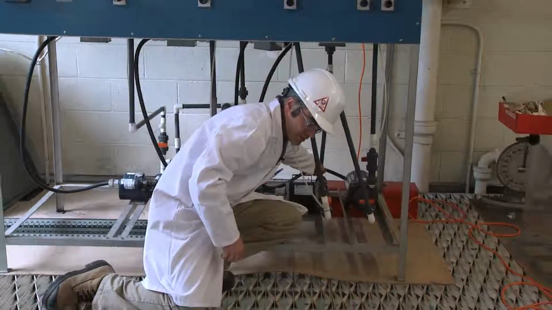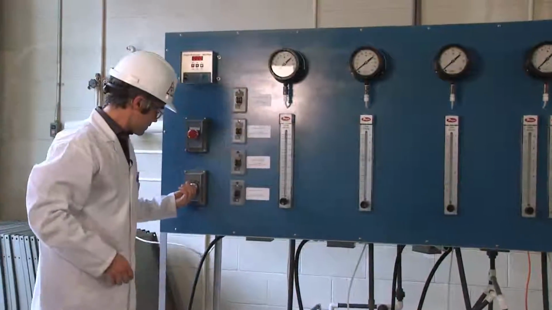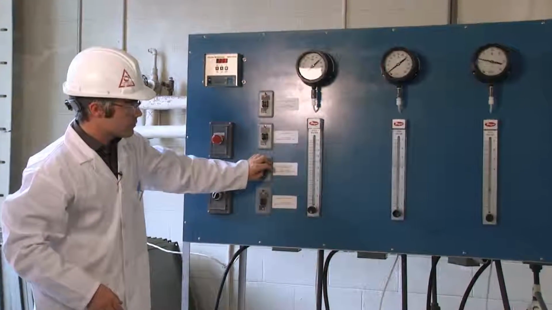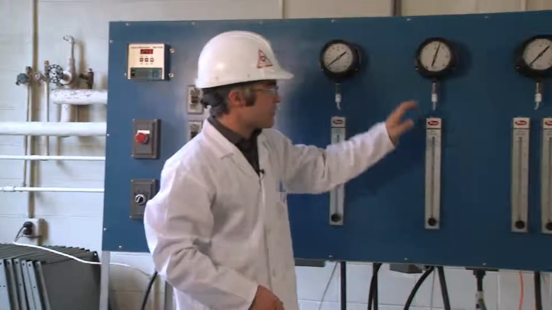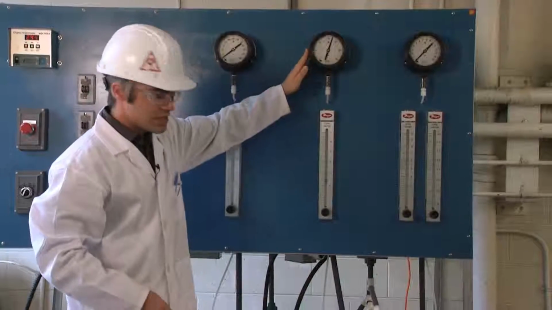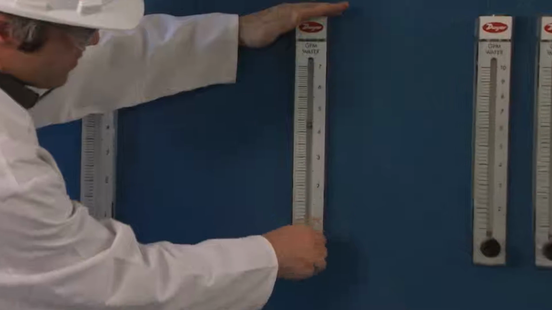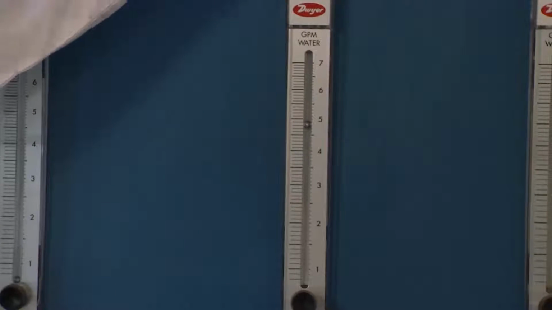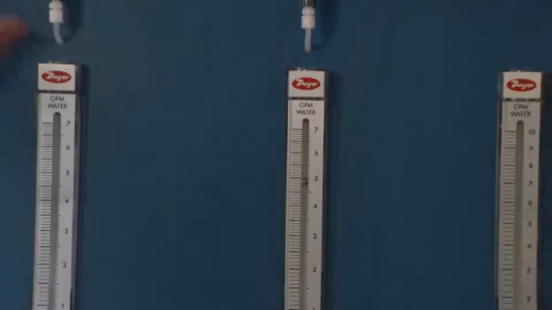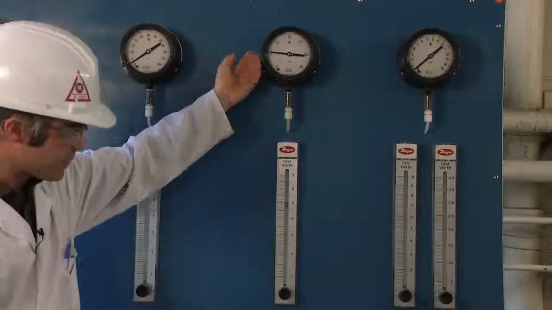When moving to the flexible impeller pump in this apparatus, instead of restricting the flow and then reading the pressure, you'll now be adjusting the flow and looking at the associated pressure. So whereas before you were restricting, looking at pressures and looking at the associated flow, you're now setting the flow and looking at the associated pressure.